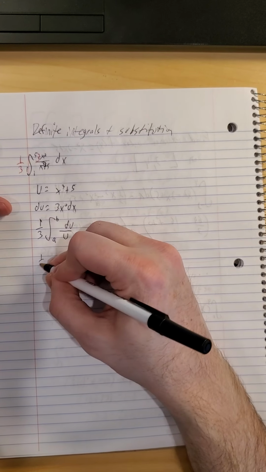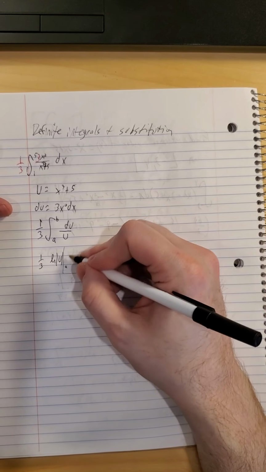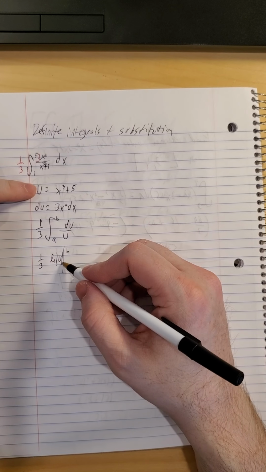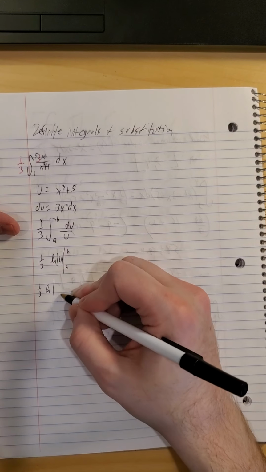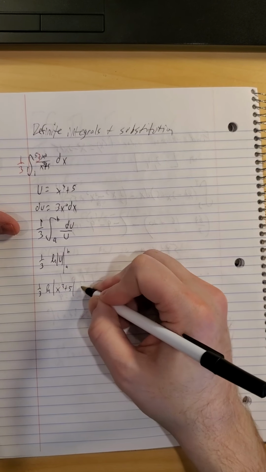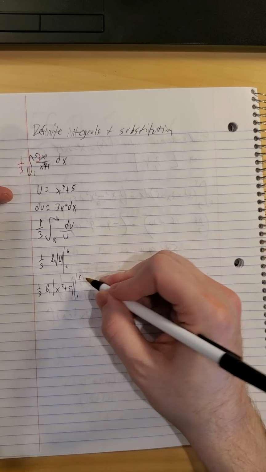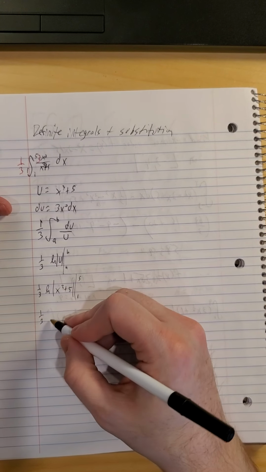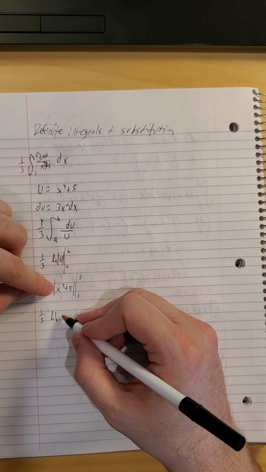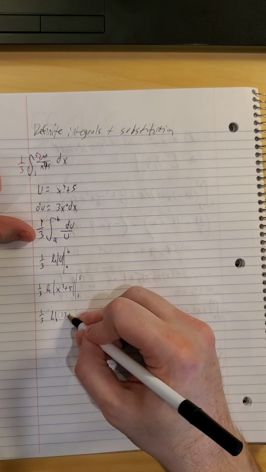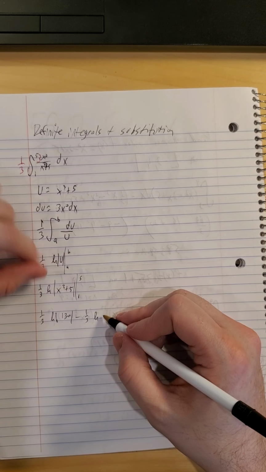So then this is 1/3 natural log absolute value of u, evaluated from a to b. And then we put our original x variable back in there. So this would be 1/3 natural log of x cubed plus 5. And we're evaluating, instead of a to b, our original bound back, 1 to 5. So this would be 1/3 natural log of 5 cubed, 125. 125 plus 5, 130. Minus 1/3 natural log, 1 cubed is 1, 1 and 5 is 6.